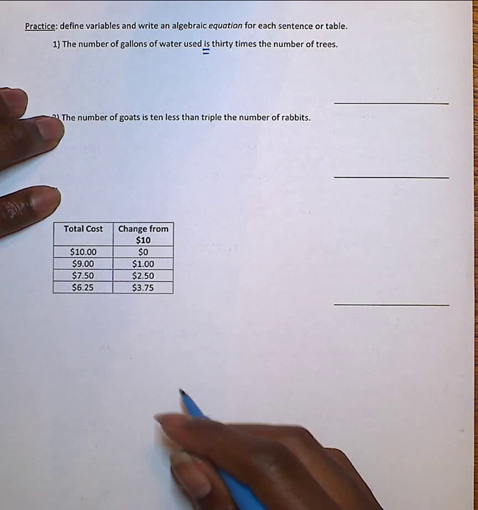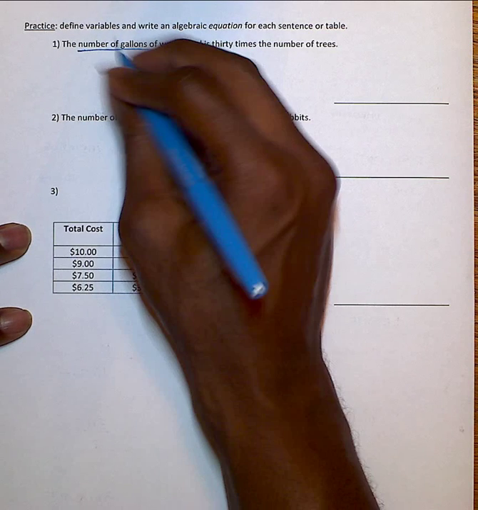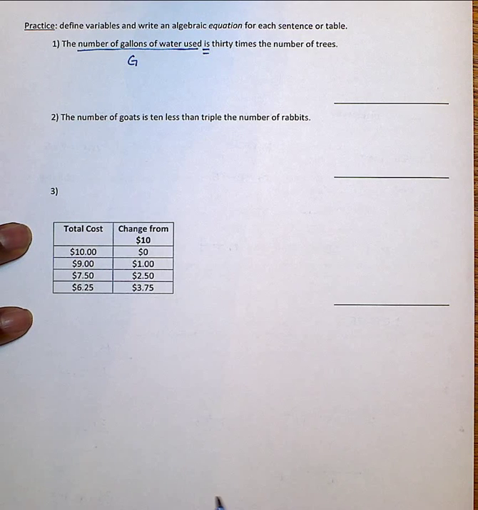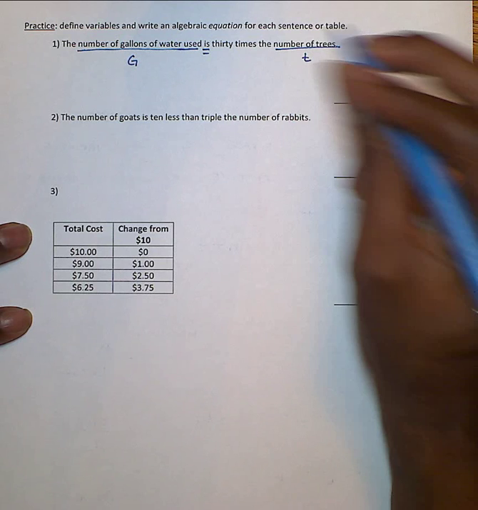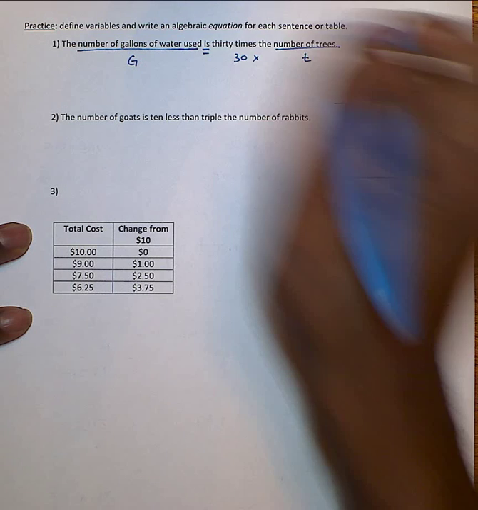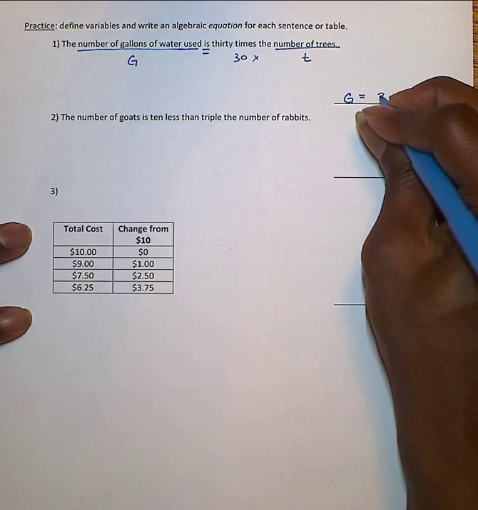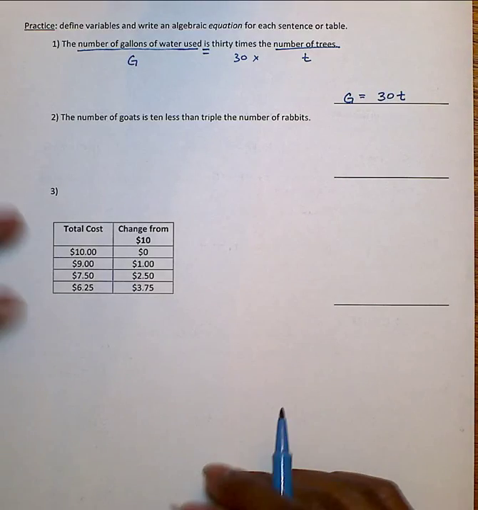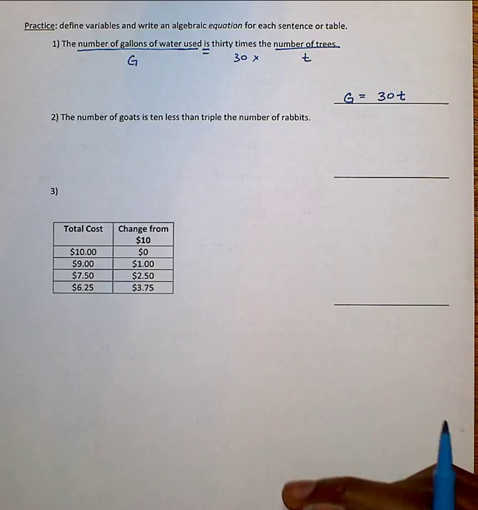Okay. There's my equal sign. So here we go. The number of gallons of water used, I'll just say G, is 30 times the number of trees, T. So 30 times the number of trees. So here we go. We have G equals 30T. Okay, and just a reminder here, if we're doing multiplication in algebra, we do not have to write that multiplication X by there. We can just put the number next to the variable, and it is universally understood as multiplication.